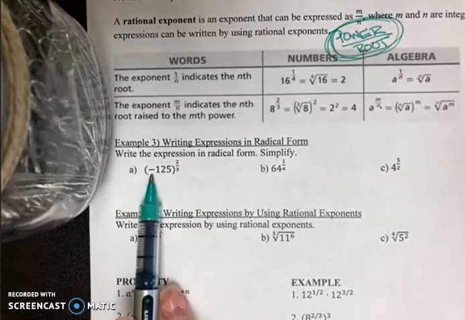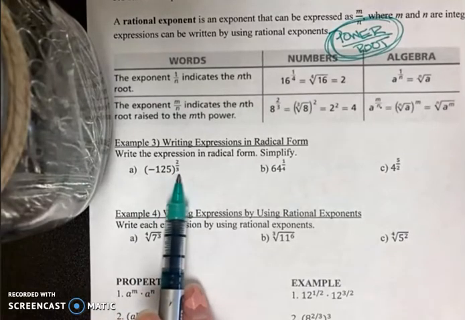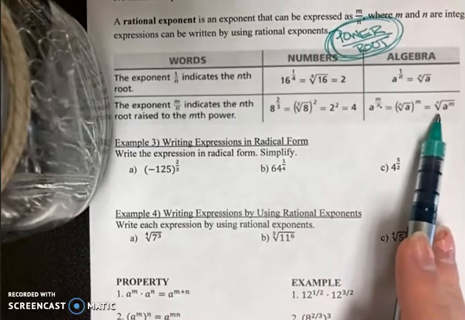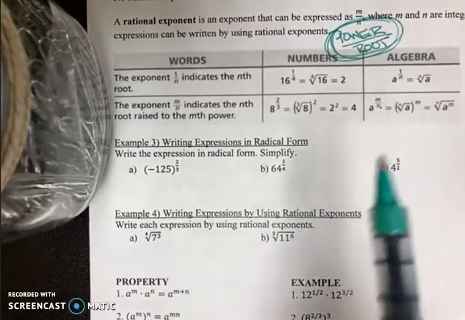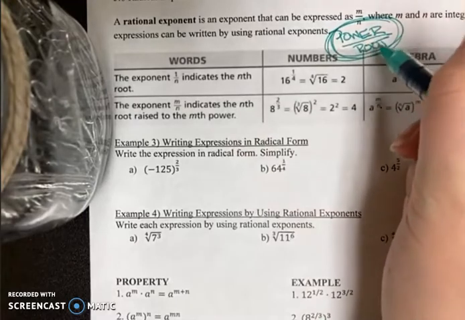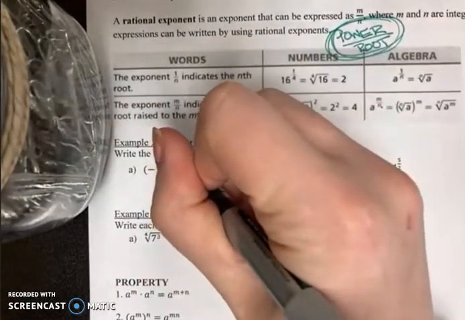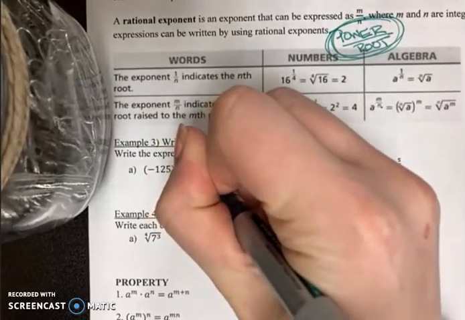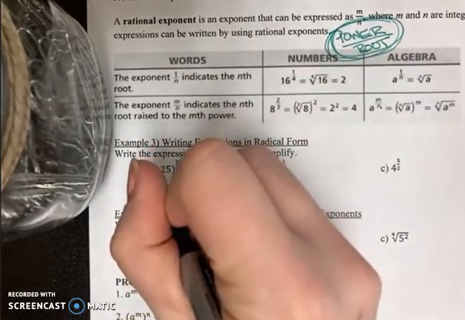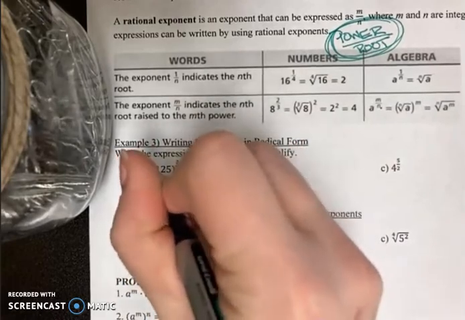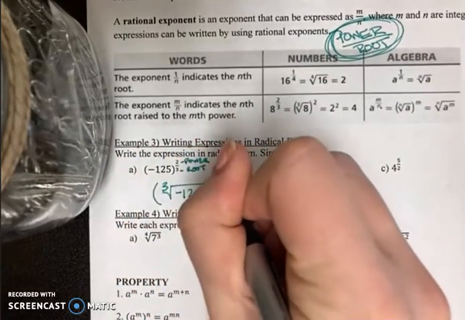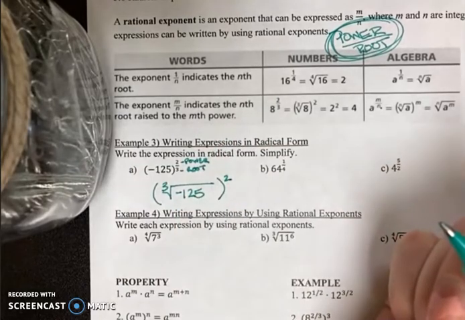We have negative 125 to the 2/3 power. So I want to write it from the fractional exponent to the radical form. Well, keep in mind, power over root. So 2 is going to be the power, 3 is going to be the root. So I am taking the cube root of negative 125, and that is going to be squared.